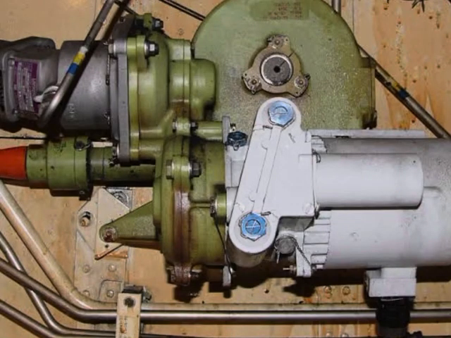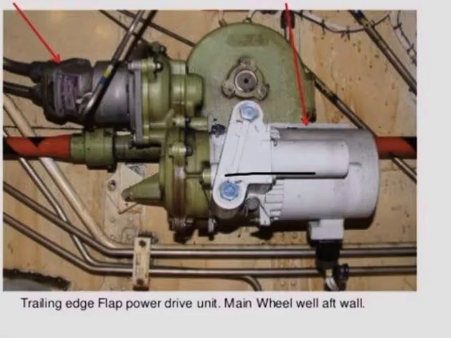Regarding the drive mechanism of the trailing edge flaps, the mechanism is in the main wheel well in the forward wall. We have an electric motor, and then we have a hydraulic motor. The hydraulic motor is normally pressurized by hydraulic system B. So once hydraulic system B is directed to the hydraulic motor, the motor will start turning.